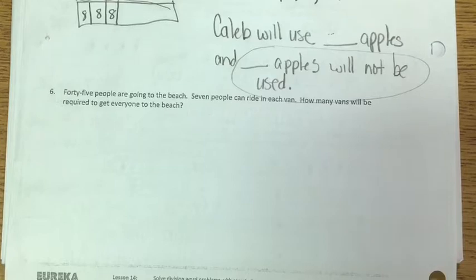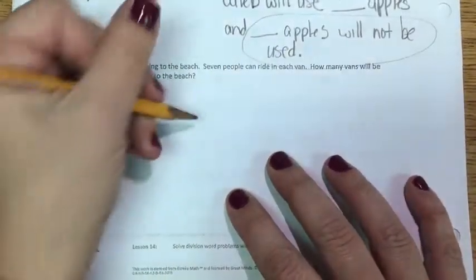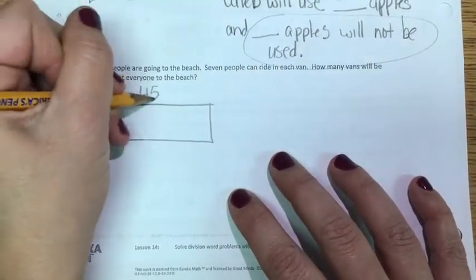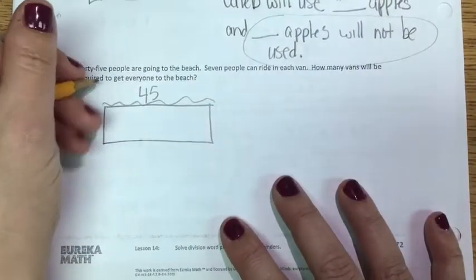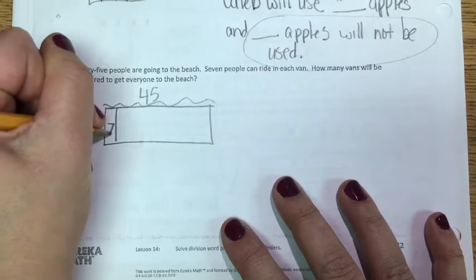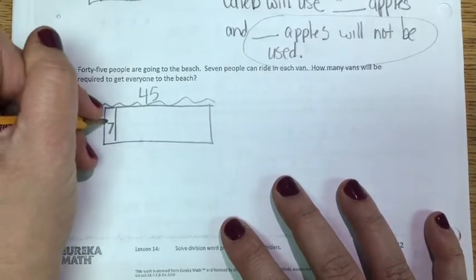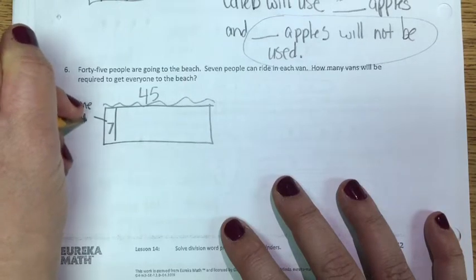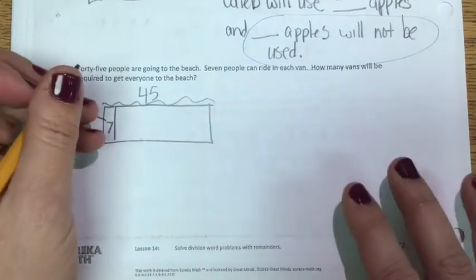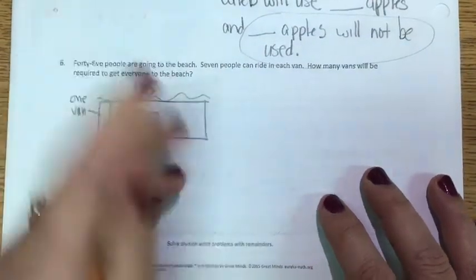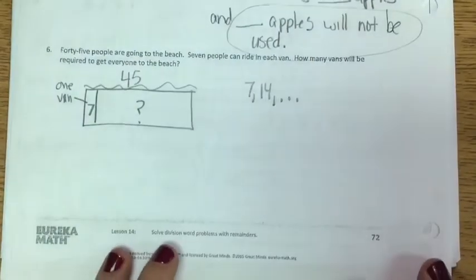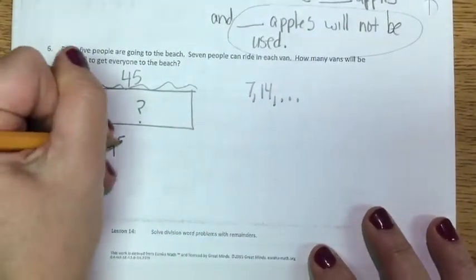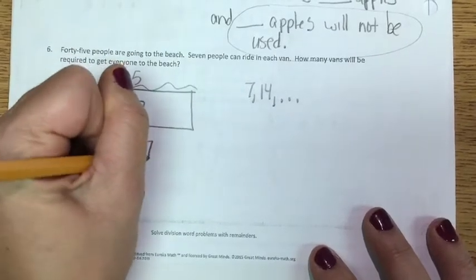All right, number 6. 45 people are going to the beach. Nice. 45 people. See where those tape diagrams come in so handy? 7 people can ride in each van. So here's one group. Here's one van. How many vans will require everybody to get to the beach? Okay, so I'm basically going to continue to skip count on this. Okay, I'm thinking 45 divided by 7.